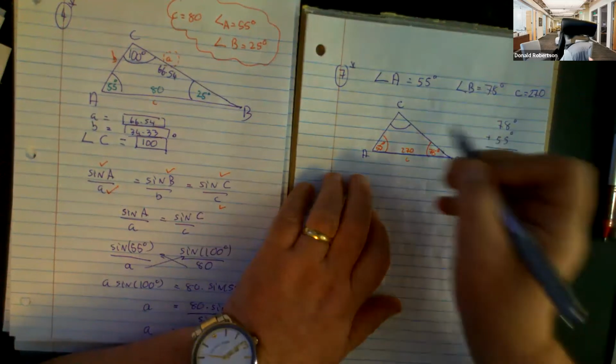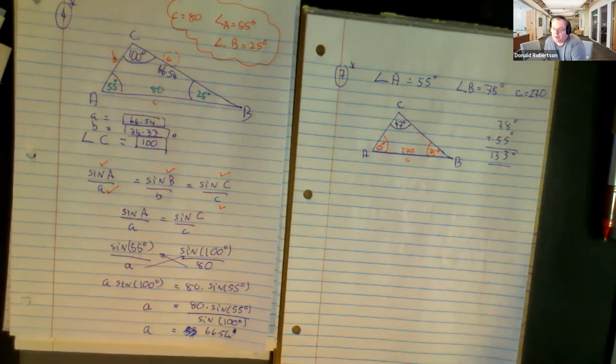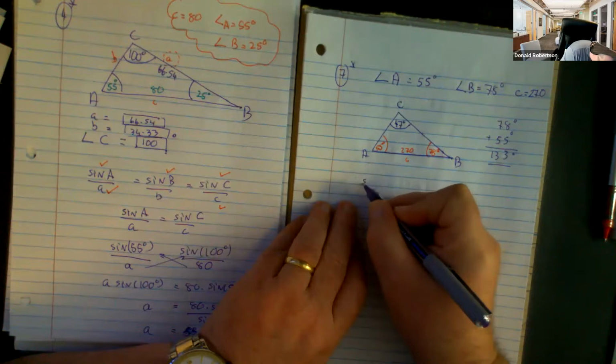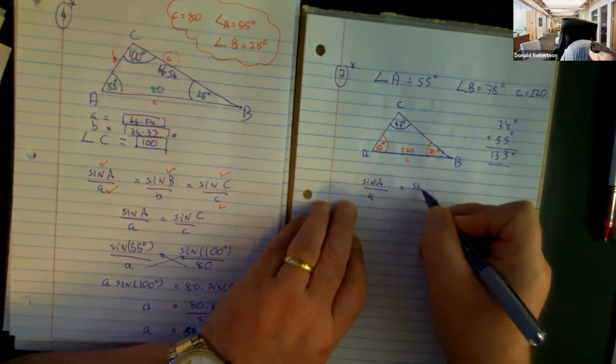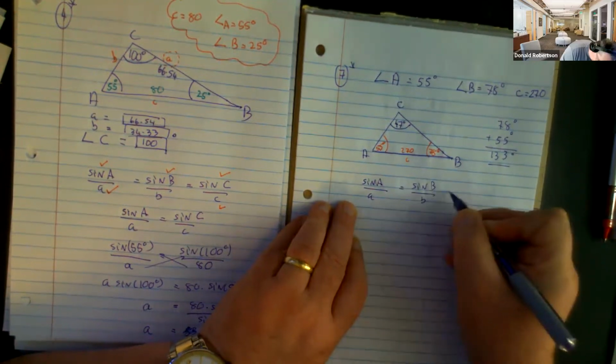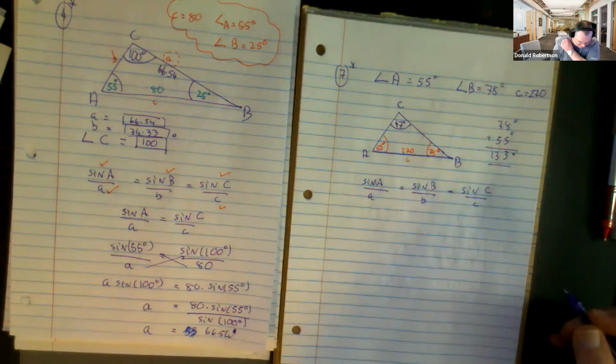So that leaves me with 47 degrees. You comfortable about that? 47. You could probably do it in your head, but I didn't want to. Okay. Sine A over a, sine B over b, sine C over c. Okay.